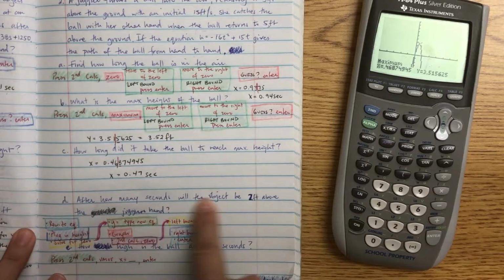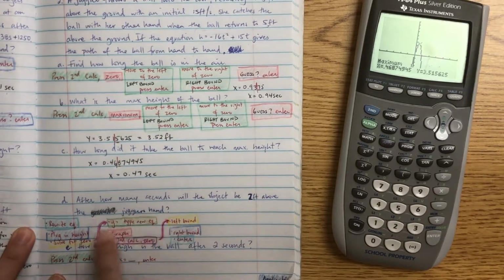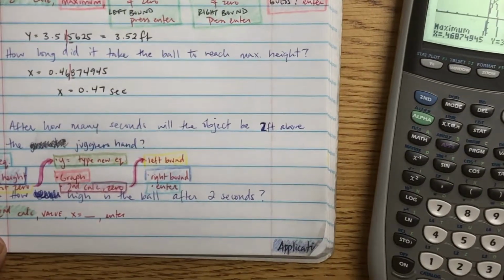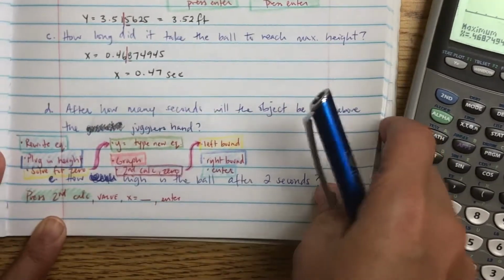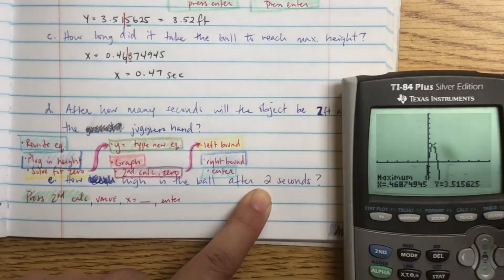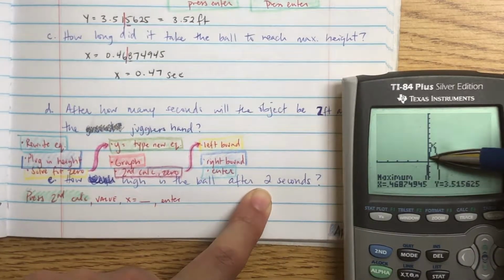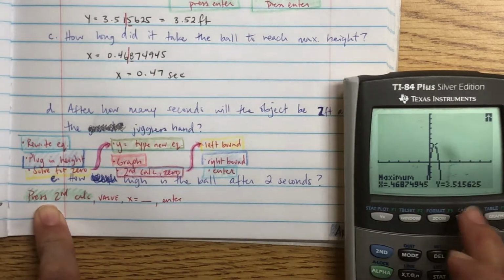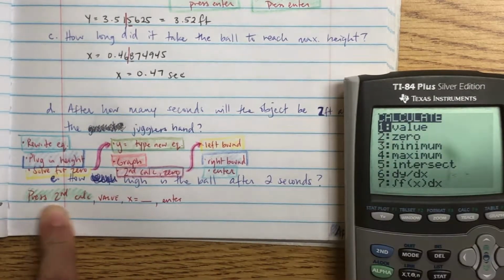Alright, so just like we did before, I'm going to skip D and come back to it. I'm going to do E first and then come back to D. E says, how high is the ball after 2 seconds? And actually, this is a listening check. You are going to correct that 2 seconds to 0.5 seconds. So it's saying basically when you put 0.5 in the calculator, what do you get? Which one do you think it is?